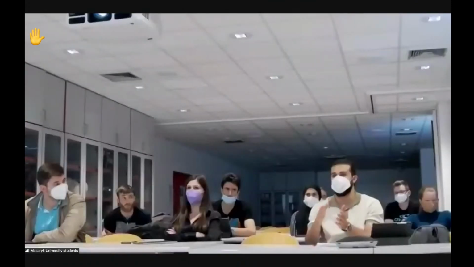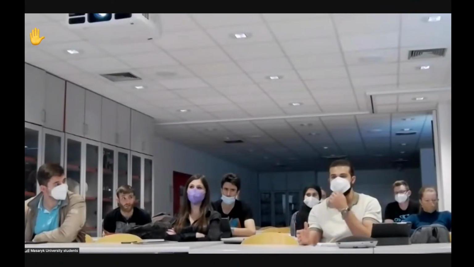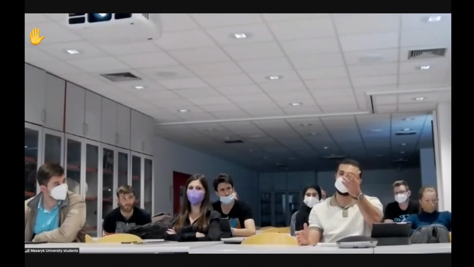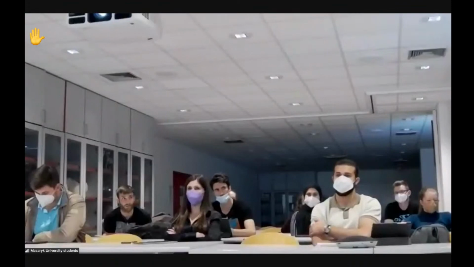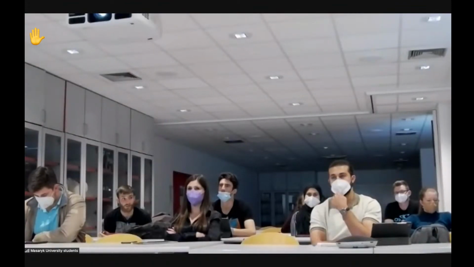Mm-hmm. But it's still the same, it's still a problem with the lateral intervertebral disc. Oh, okay, I think I understand the question. So the question basically, if I understand correctly, refers to whether the level of the pain can change after some time, or whether the pain can diminish by itself, for example? Yes, exactly. Okay. Exactly.